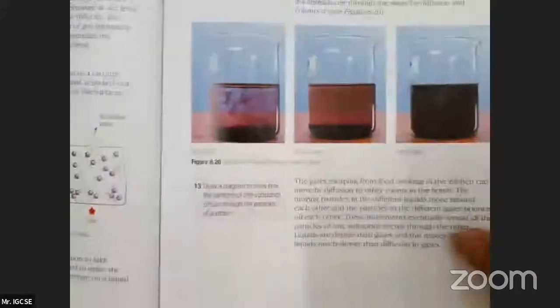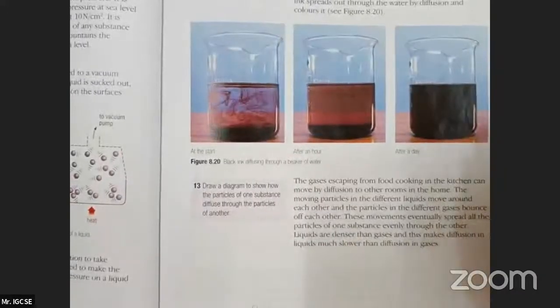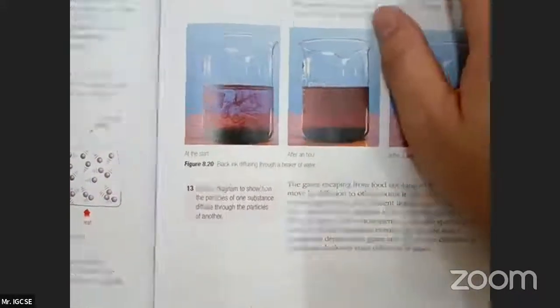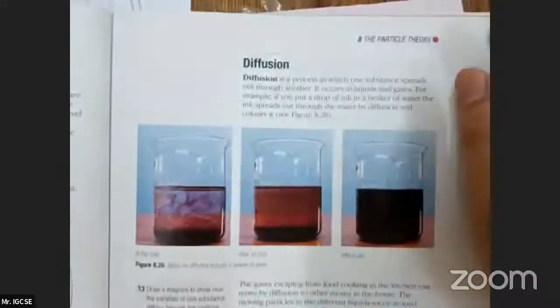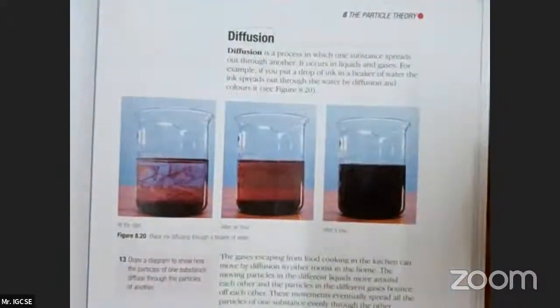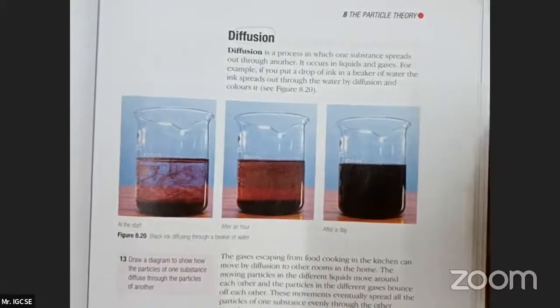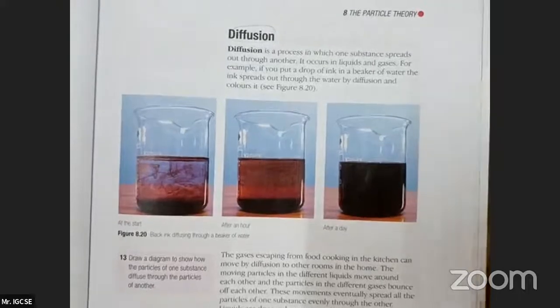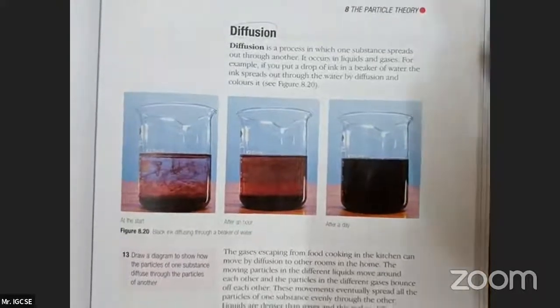Okay, now we go to the last topic for today, which is diffusion. This is Mr. Henry Clement for your class on Year 8. I hope that you enjoy this class. Okay, you may take this one as a revision preview. I hope that it can help you on your learning path.